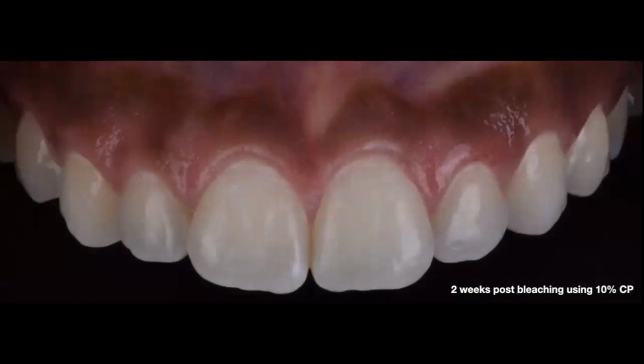Again, a beautiful result obtained by Dr. Jansen in this case. Beautiful photography as well. So I want to thank her for sharing this case with me. But the beauty of this is that it's a very, very conservative treatment. The patient, no need for anesthetic, no need for burrs. He had beautiful teeth. All we were doing is just making his teeth even nicer.